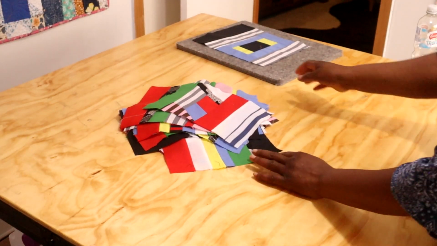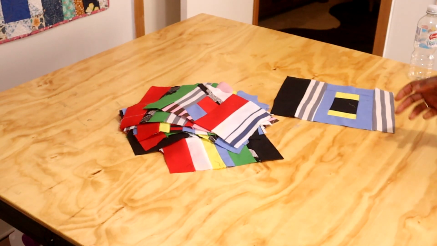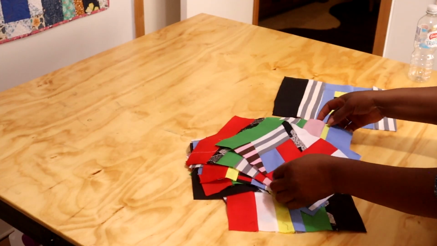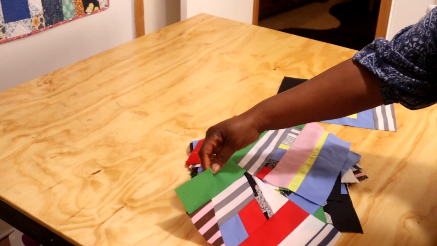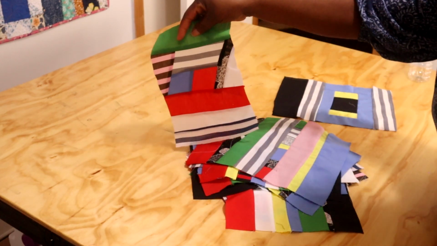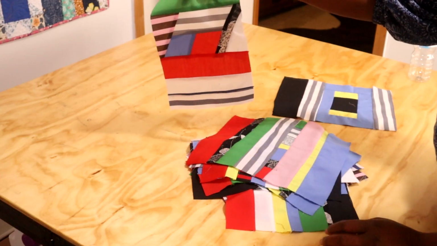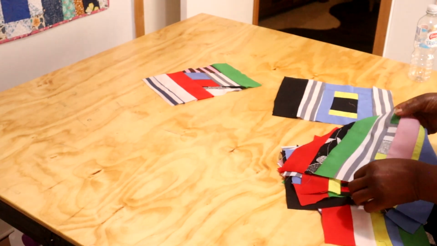Alright guys, so I've ironed. I'm just going to lay out. I have no pre-planned idea of how I'm going to lay this out. I'm not sure how many blocks I have made here, but it seems quite a lot. This is the one we just made together. I did add another blue strip at the bottom there. Alright, so let's get started.